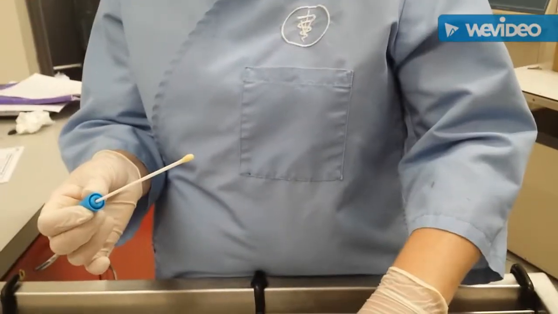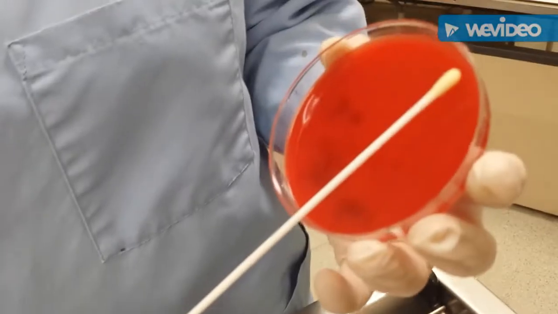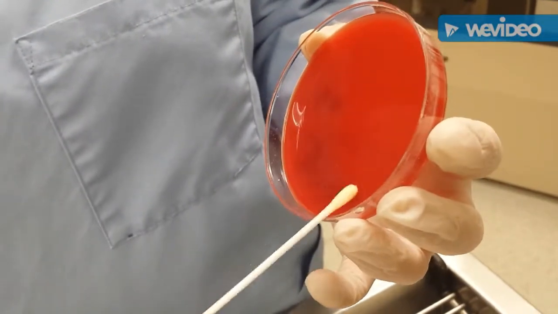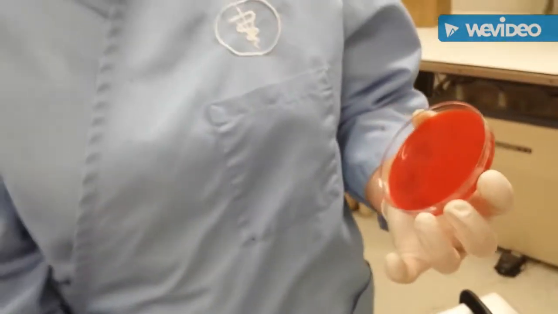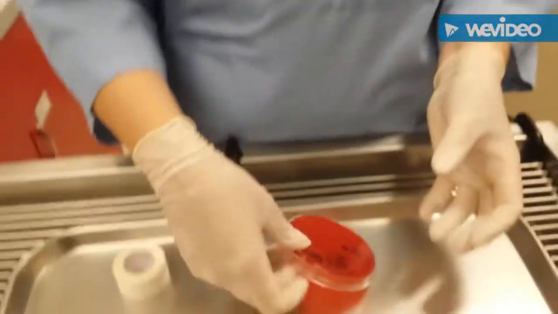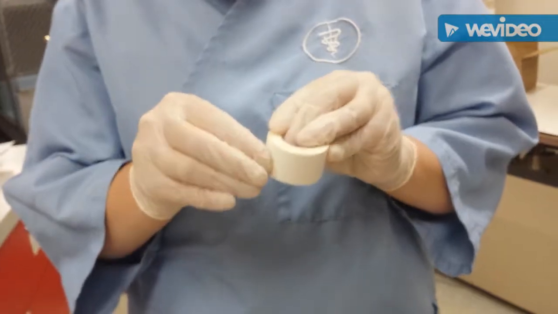Okay, then we're going to take our disc and hold it at an angle, and we are going to just rub our sample gently across there so that we get a good amount on each section. Then we're going to place our lid back on, and put some tape on there so that we can keep it closed.